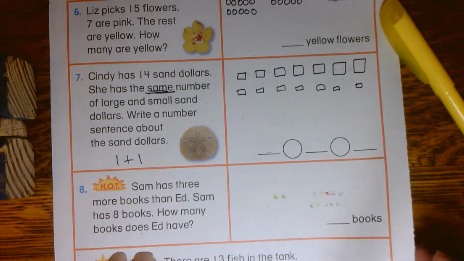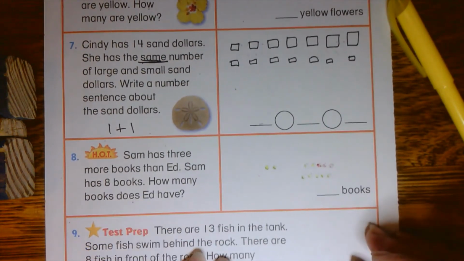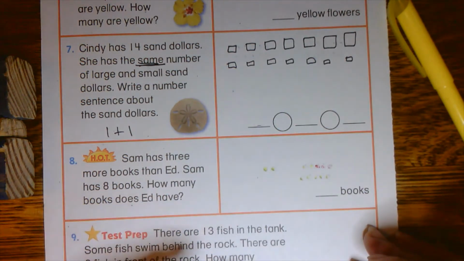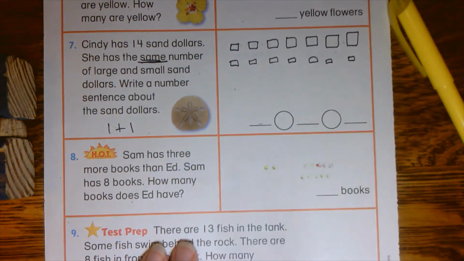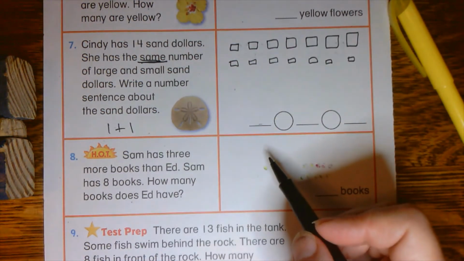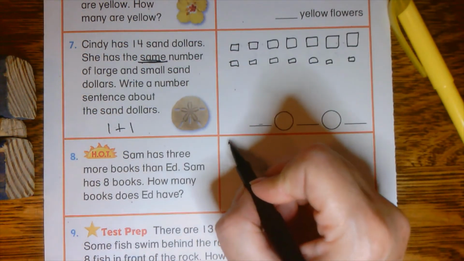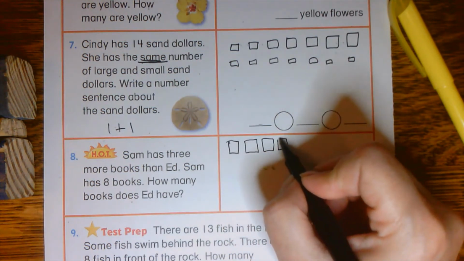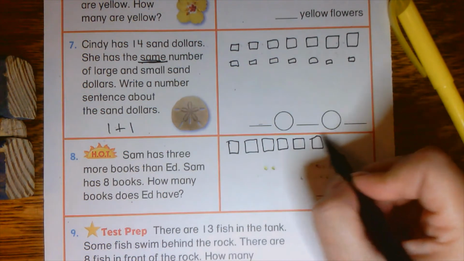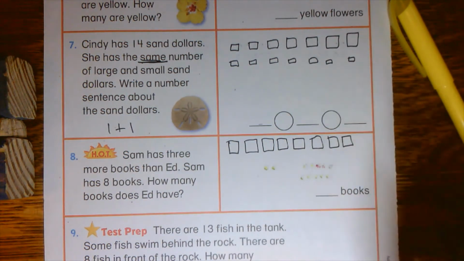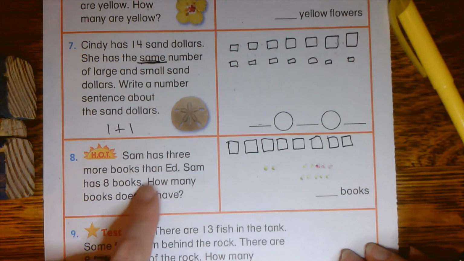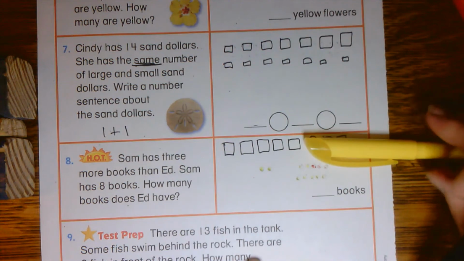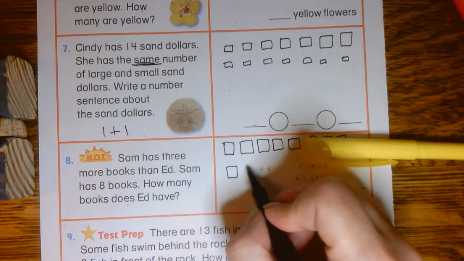Ed has 3 more books than Sam. Sam has 8 books. How many books does Ed have? Now this one's a little more tricky because we're not subtracting really, taking away. We're subtracting, comparing. So let's go ahead and draw Sam's books. He's got 8. 1, 2, 3, 4, 5, 6, 7, 8. We're going to also draw Ed's. Sam has 3 more, so we're going to cover up these 3 because Ed does not have those. And here are Ed's books.